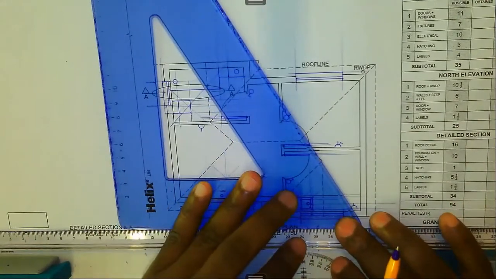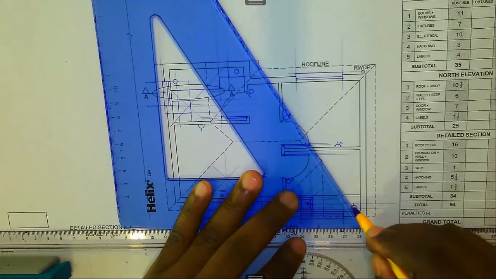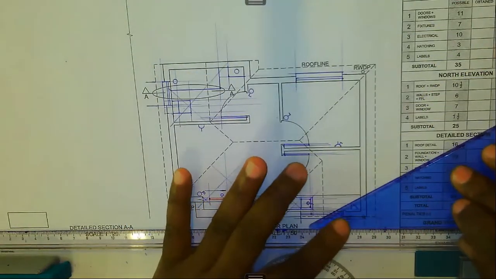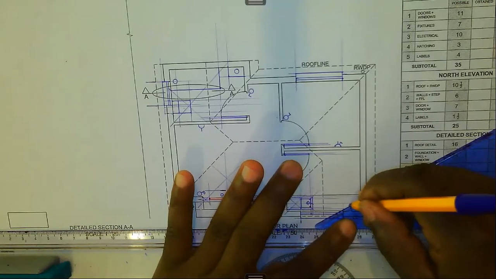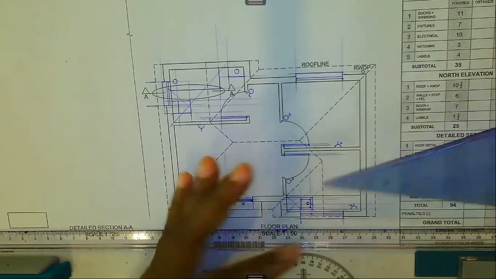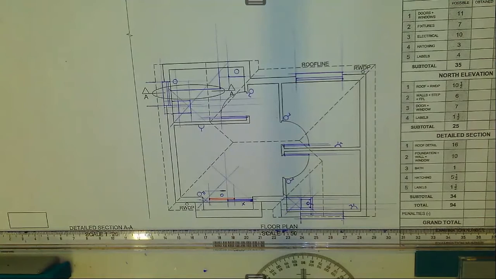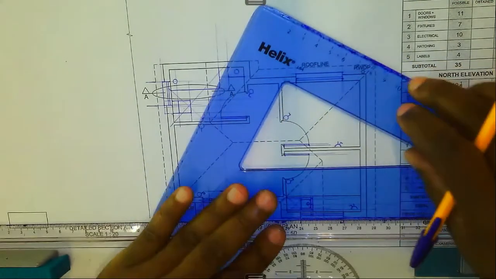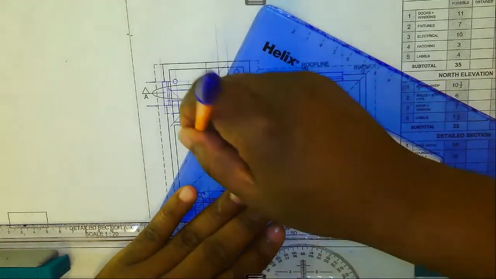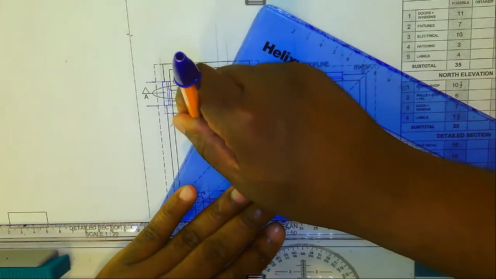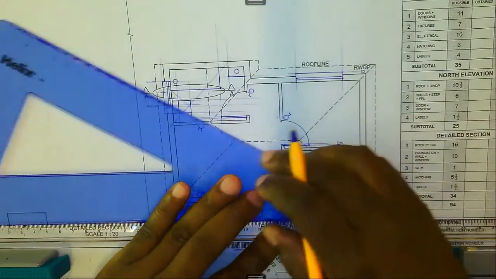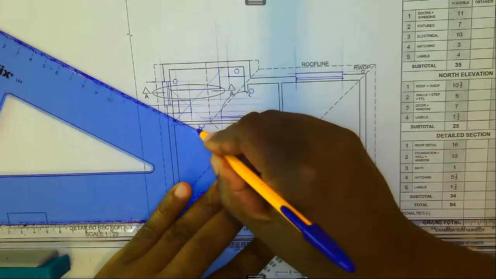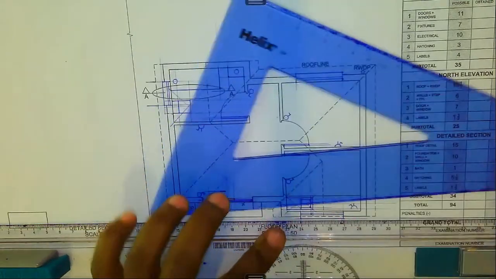Also do the same, slightly offset. And so we take it like this. But you also have got a switched socket. Like that.